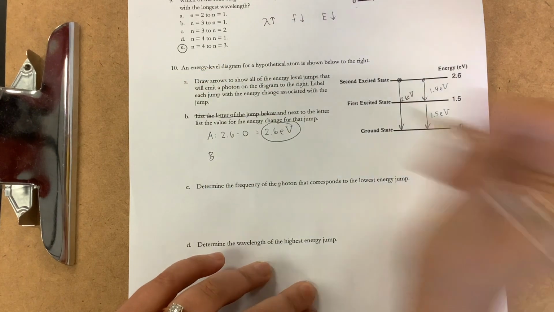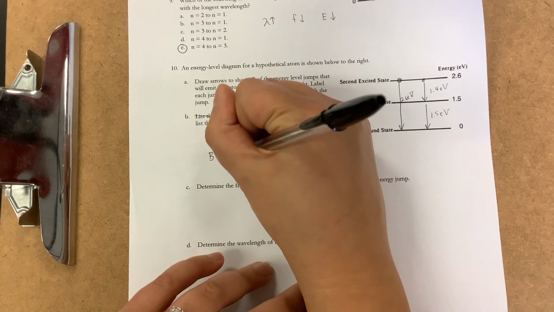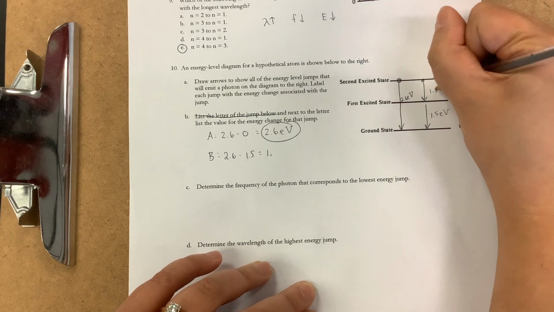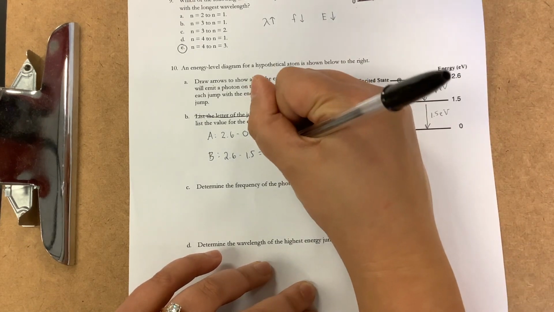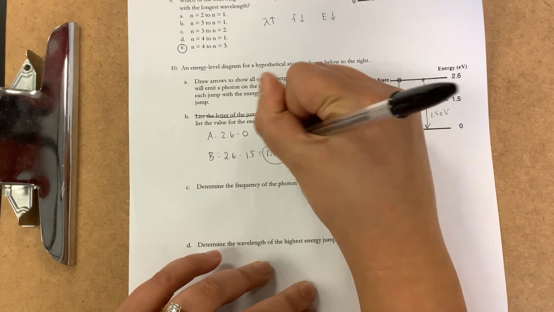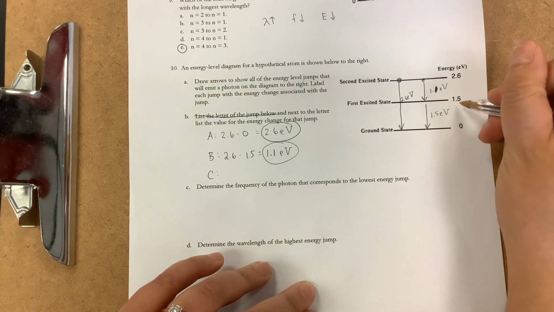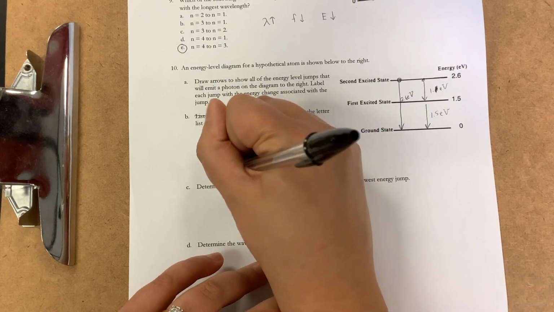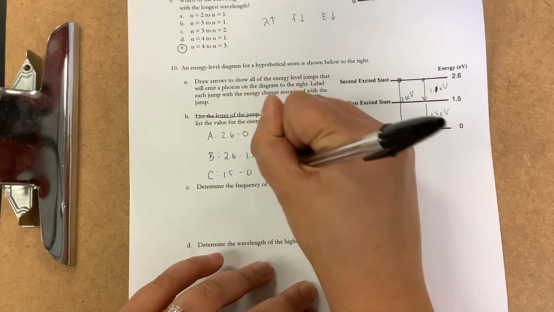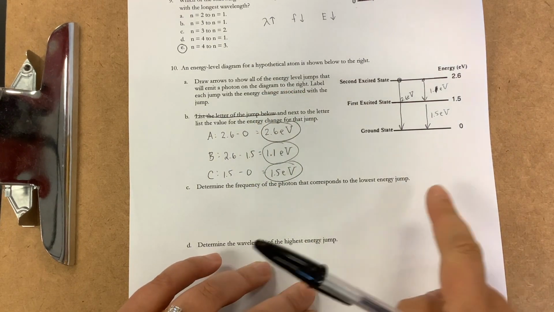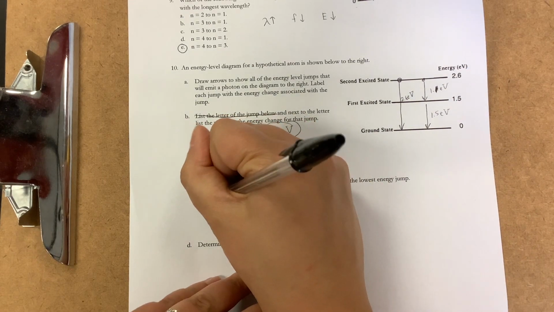Right? B's energy would be going from 2.6 to 1.5 to get me. Oh, wow, math in my head is so great. This is a 1.1. We're very good at this. You would have caught this. All right, and then C was going from 1.5 to the ground for 1.5. There we go. So the lowest energy jump was B.